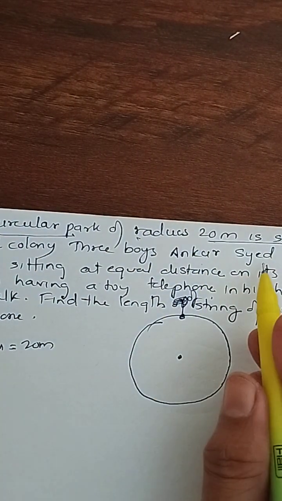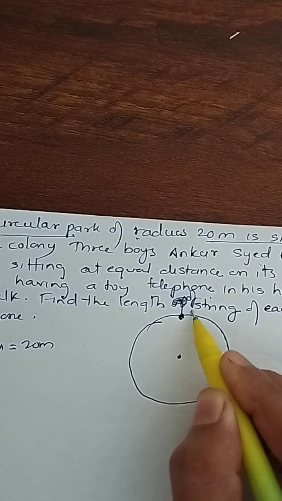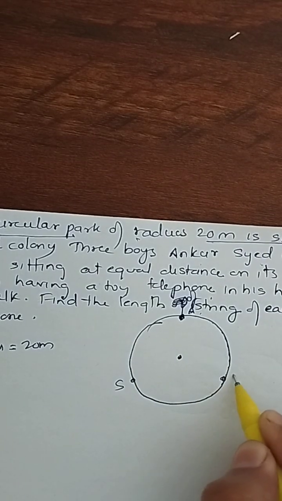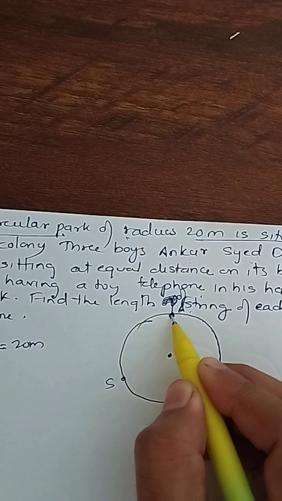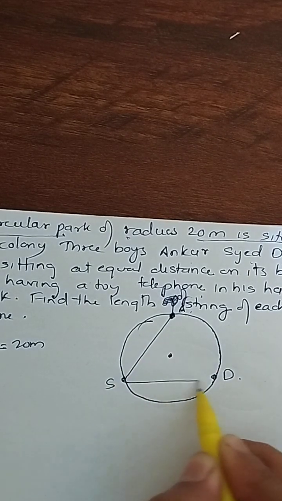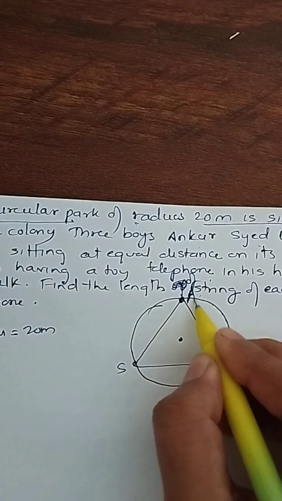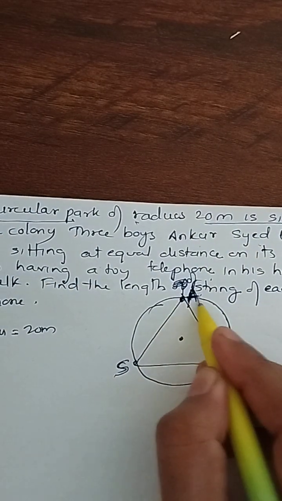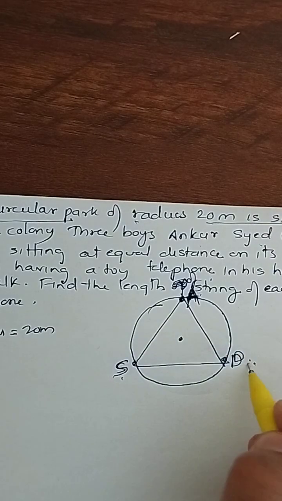Three boys, Ankur, Syed, David, are sitting at equal distances on the boundary. So let's name this as Ankur, this is Syed, and this is David. Okay, now here they are sitting. Let's join them together and call them A, S, and D. If you want, you can take a different name also. I have just kept the same names, Ankur, Syed, and David.